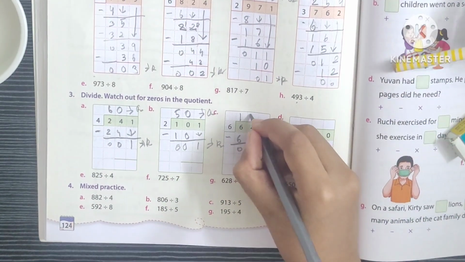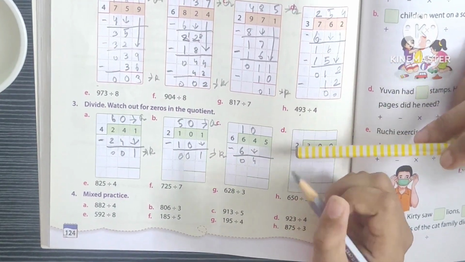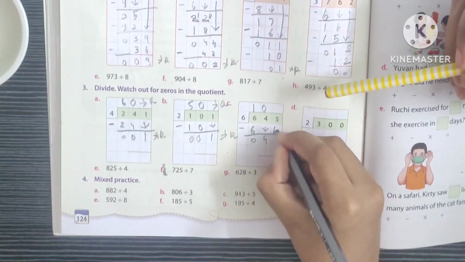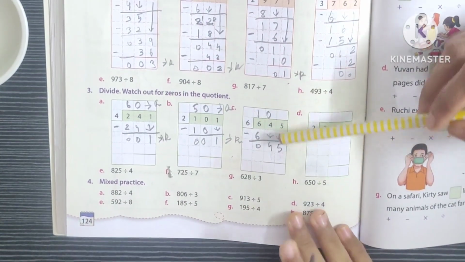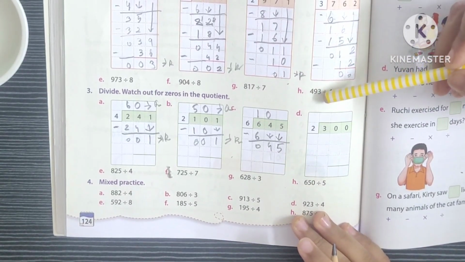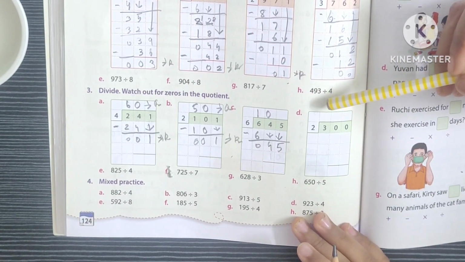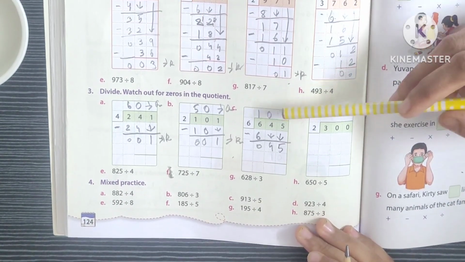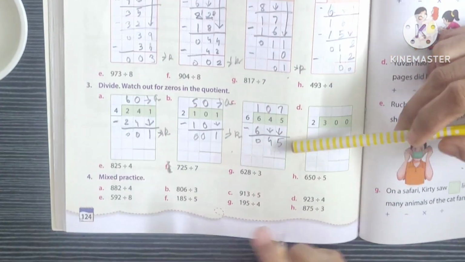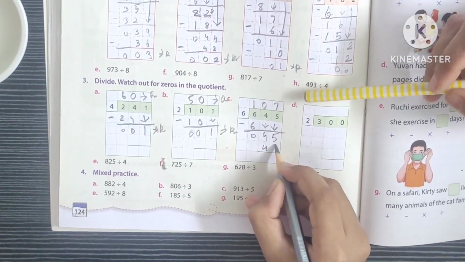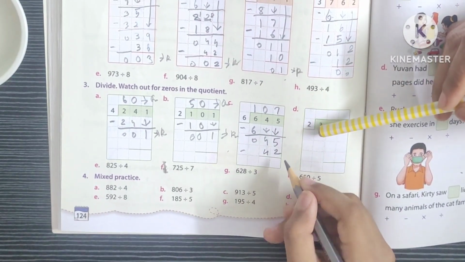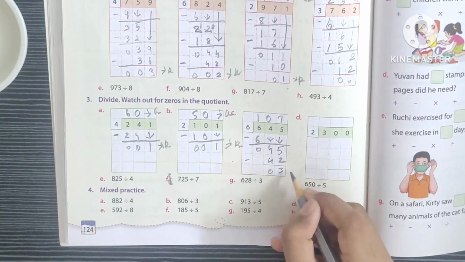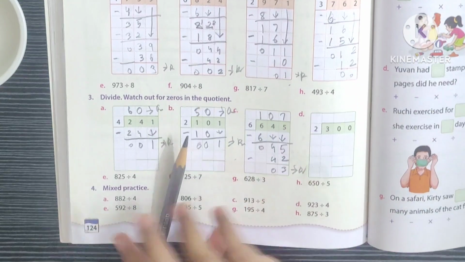Put 0 here. 6 7s are 42. So the remainder is 3. Quotient is 107.